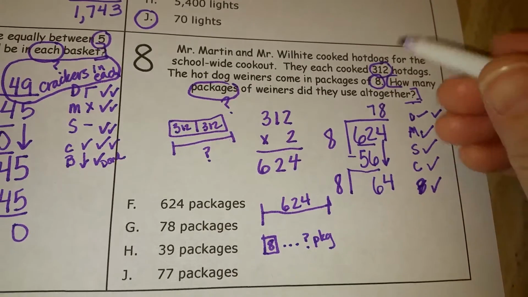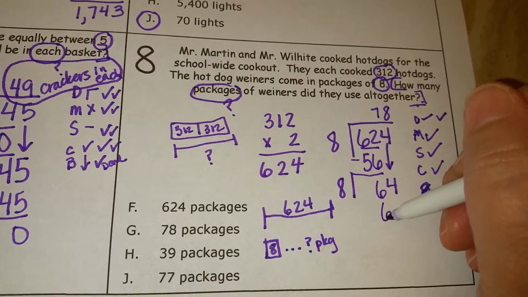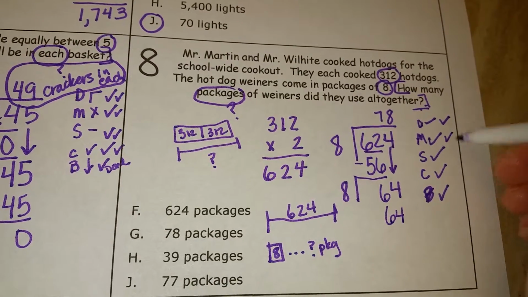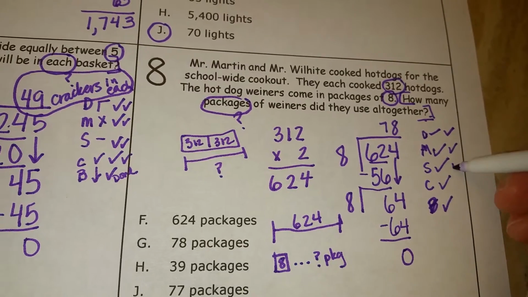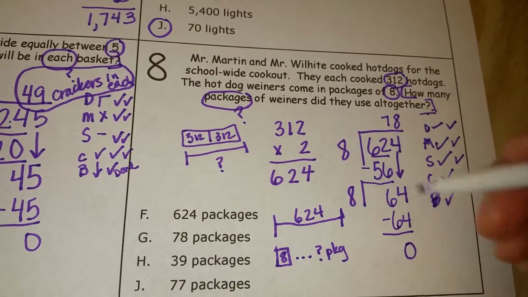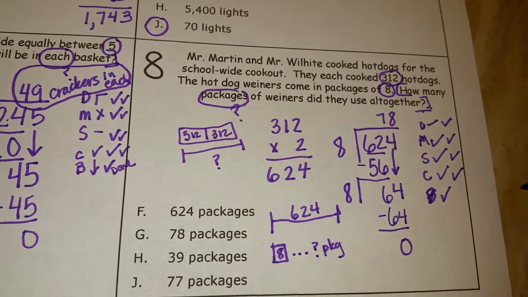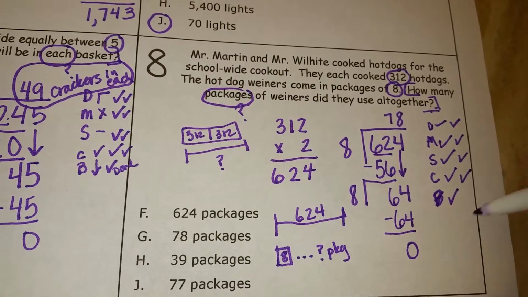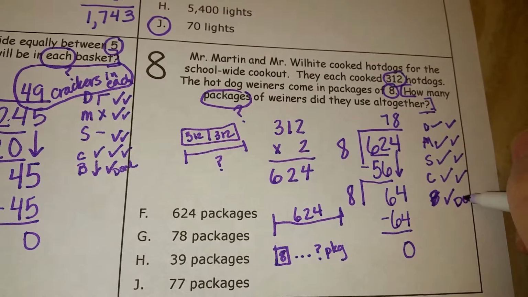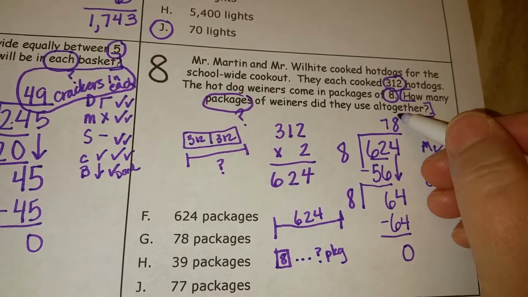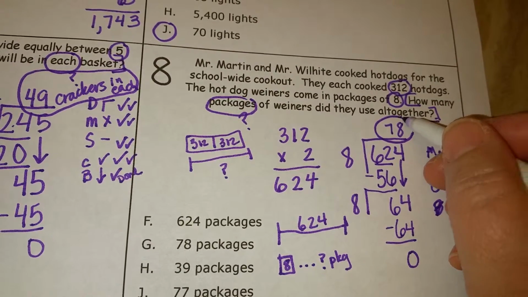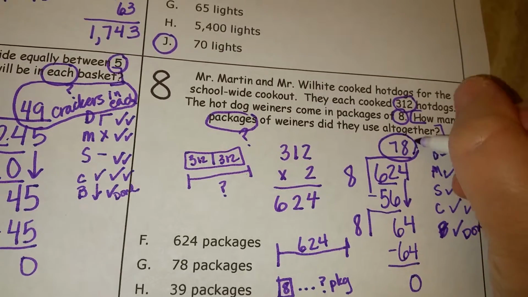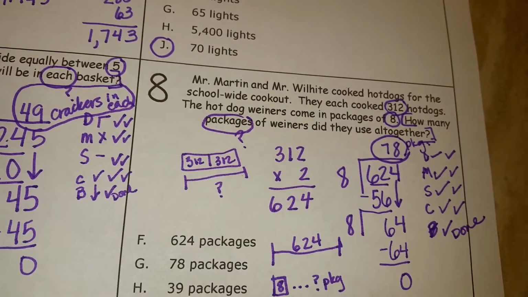Now I'm going to multiply. 8 times 8 is 64. I'm going to subtract. I get 0. I'm going to check and make sure my remainder is smaller than my divisor, and it is. And I have nothing else to bring down, so I'm done. And so my answer is 78 packages. I'm going to go ahead and abbreviate there, 78 packages.